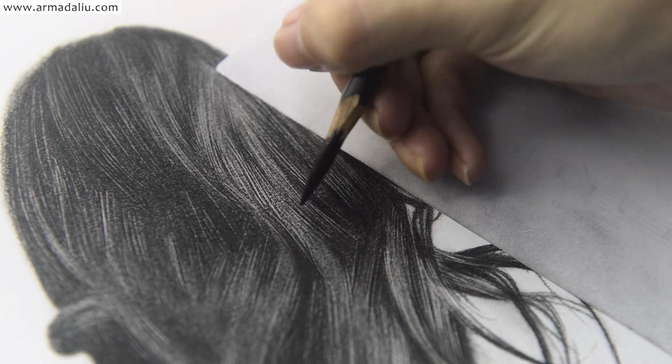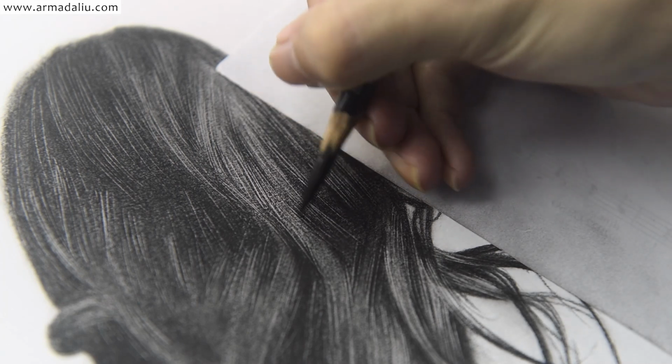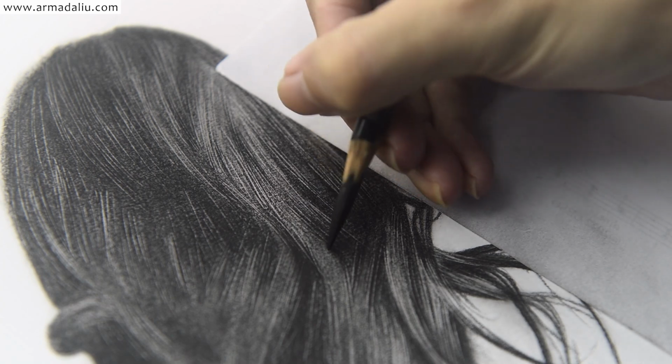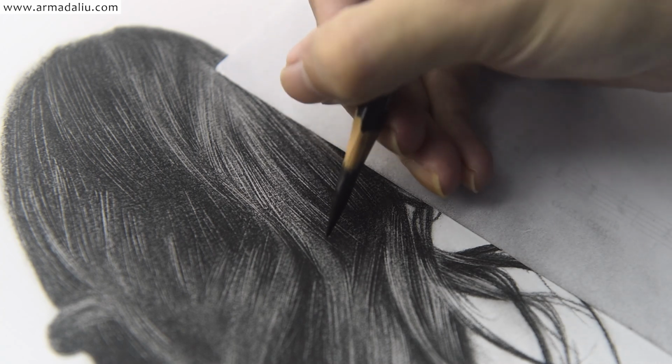Also, it's a great opportunity to really check your edges. Perhaps you want some edges to look stronger, so you clean it up. Or you can soften it with a brush if you think it looks too sharp.